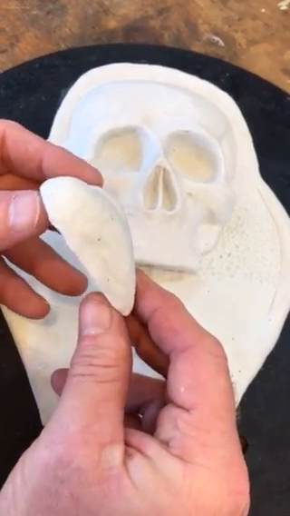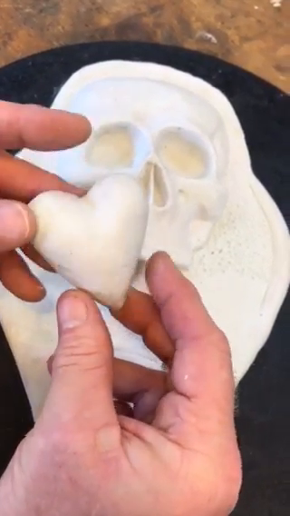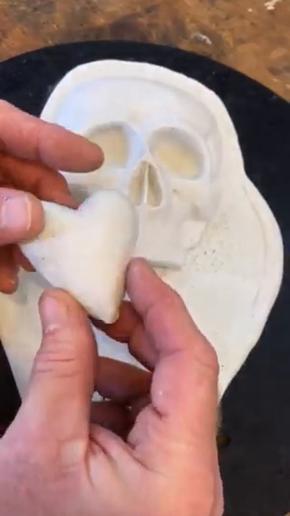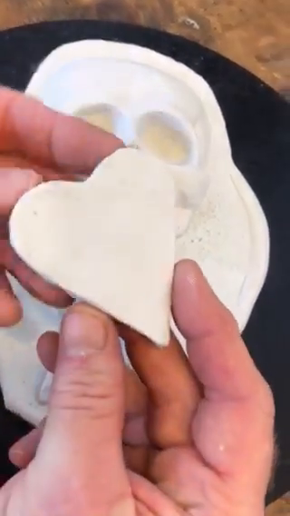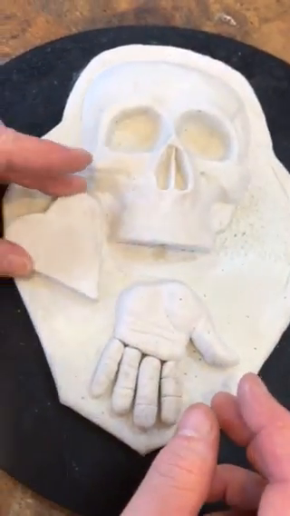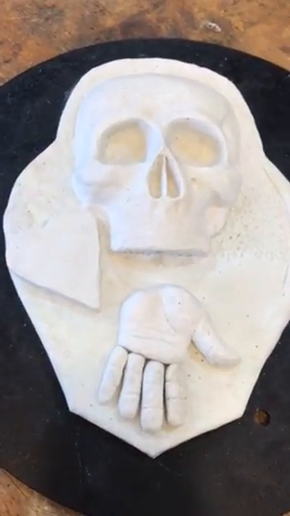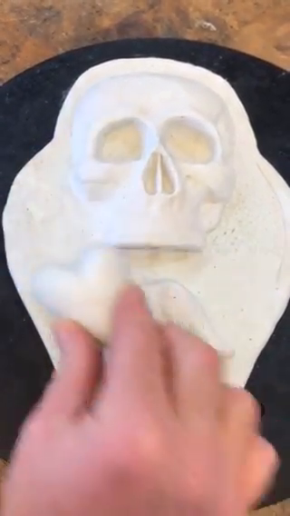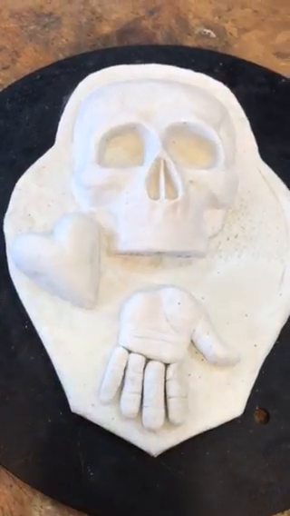A 3D sculpture has dimension. Even a bas-relief has dimension. It isn't simply a slab of clay that raises up 1/4 of an inch. That is not a successful, important image. This is much more dimensional and a much better solution.